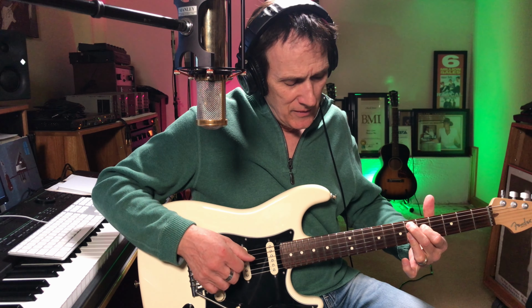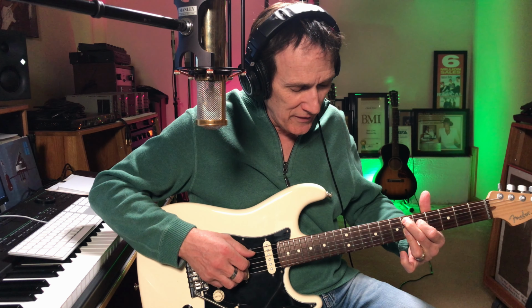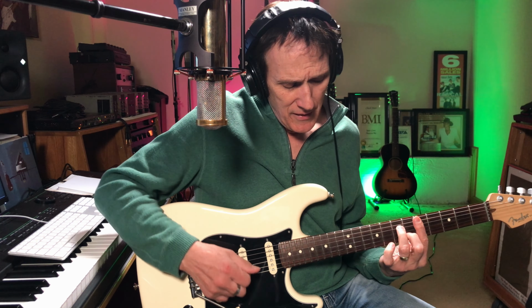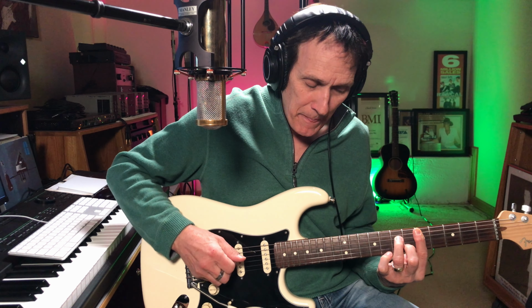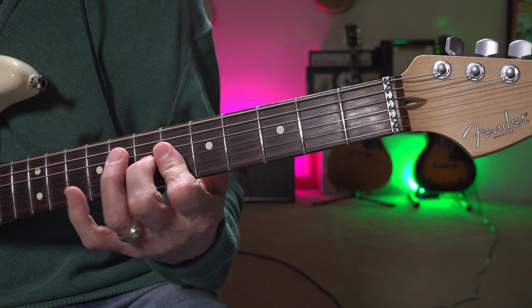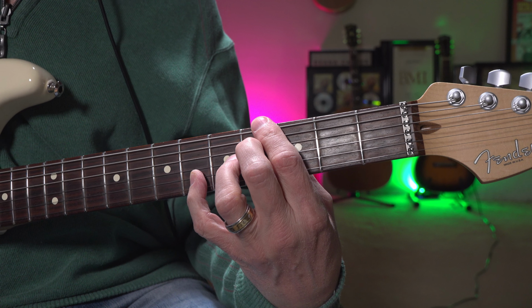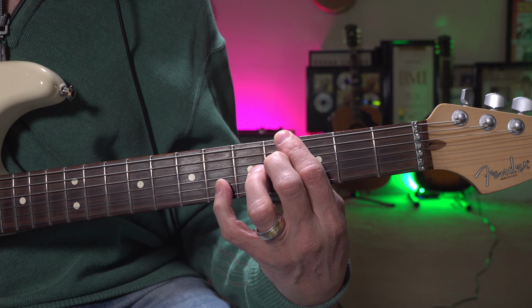Then I go down, same melody note on top, the F note, but now it's the 9, not the flat 9, the 9 in an E flat chord. Then walk it down one more fret to the D minor 7, and it's the minor 3rd. So there I have one more F note. So I jump down here to the A flat 13.